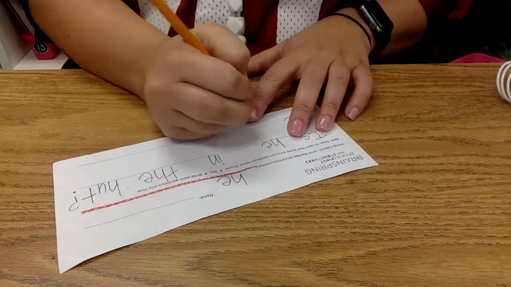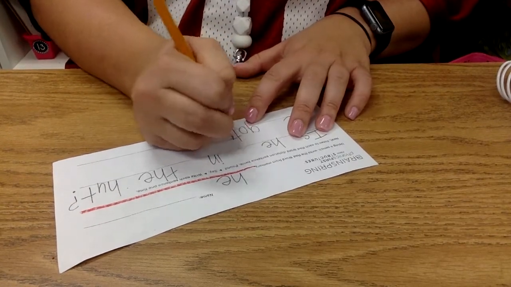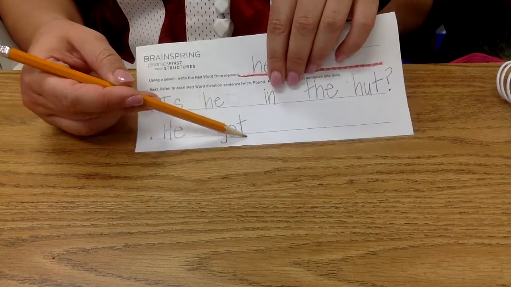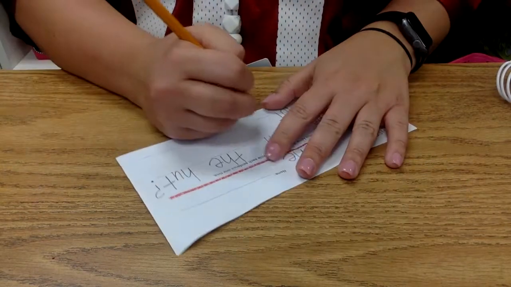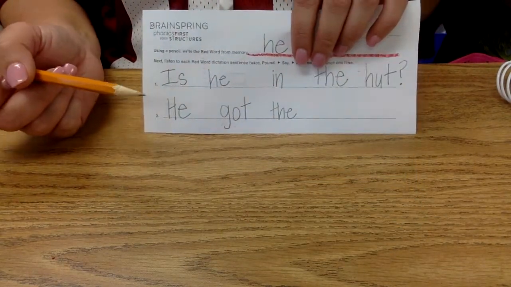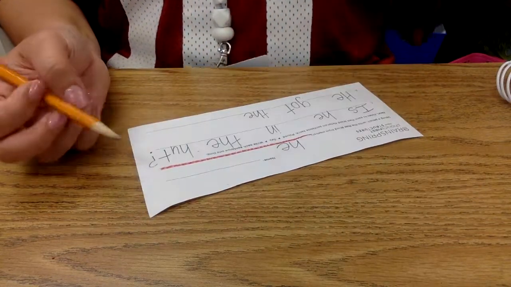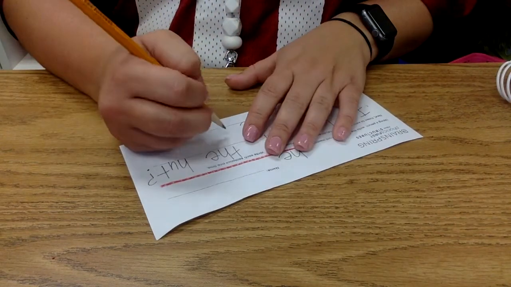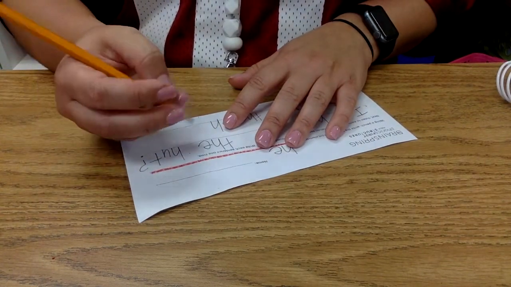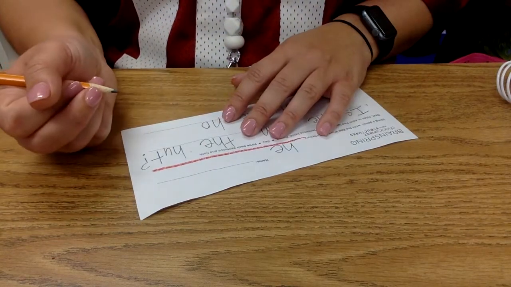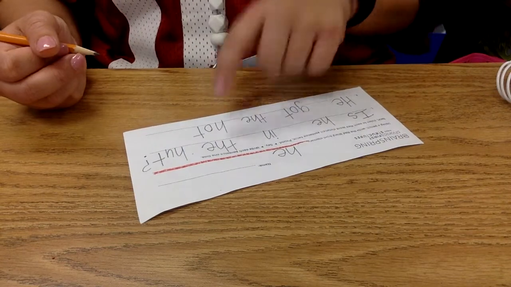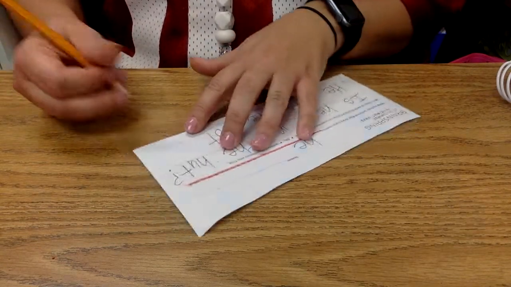He, finger space, got. Got has been a word that we've seen many times. The has been a red word that we've seen plenty of times. T-H-E. Hot. Hot was one of your spelling words a while ago. It starts with H. What vowel makes the sound? That would be an O. And then what makes the T sound? That is a T. He got the hot nut.